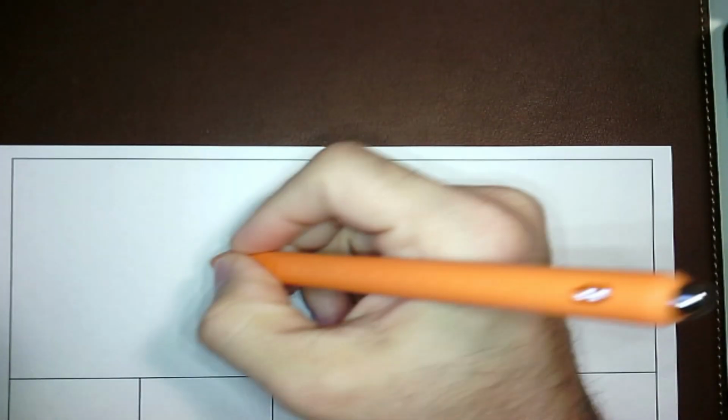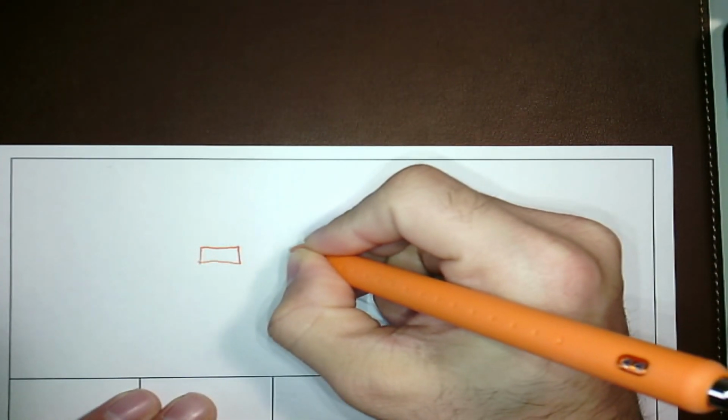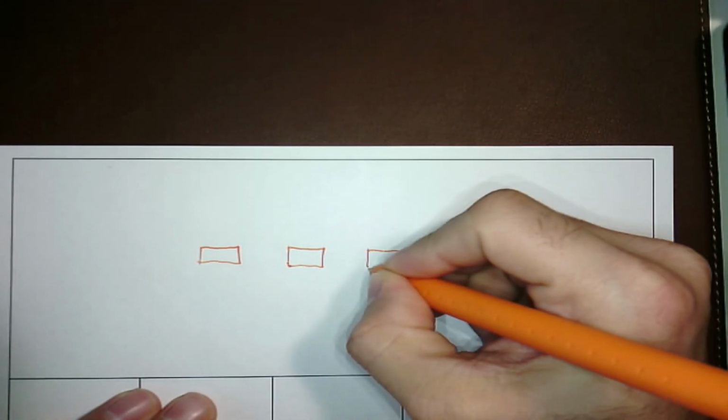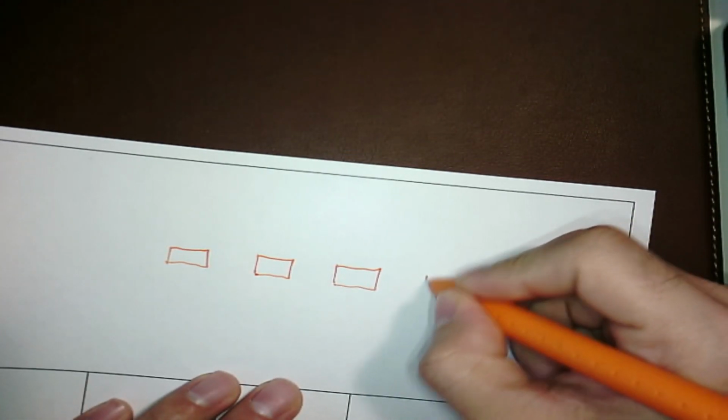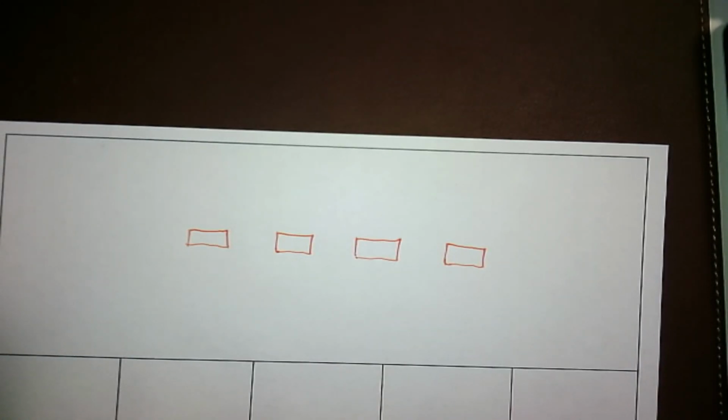So to get started, I'm going to choose the color orange, and I'm just going to draw a couple of rectangular boxes. Maybe just 4 rectangular boxes. These rectangular boxes are going to become our myelination. I draw them first because I feel like that helps me.